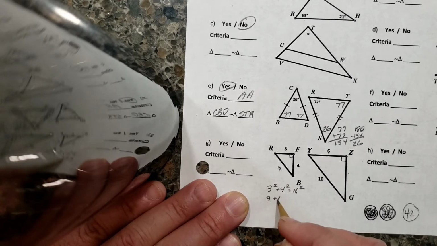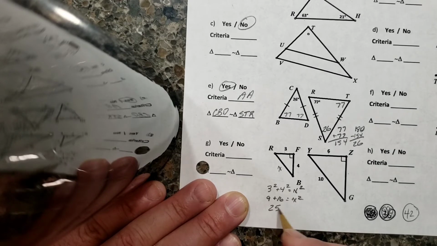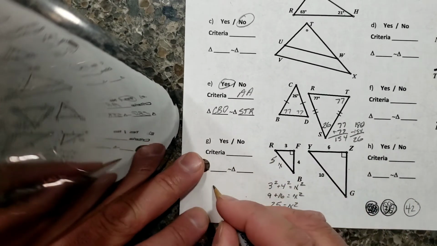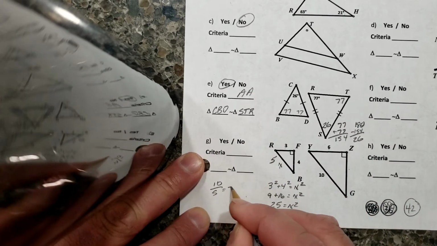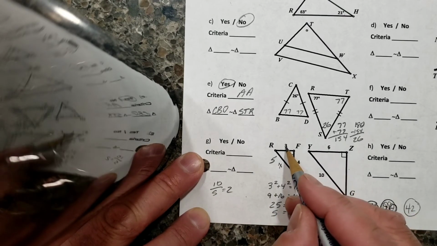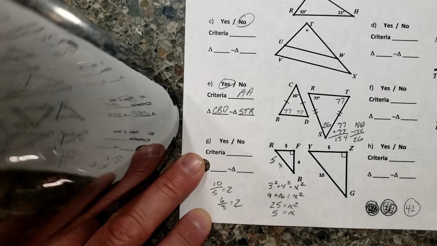So we get 9 plus 16 is x squared. 25 is x squared, so x is 5. Now, if we do 10 divided by 5, we get 2. We do 6 divided by 3, we get 2.